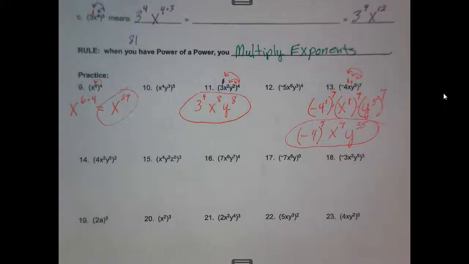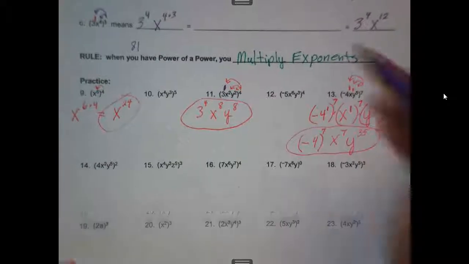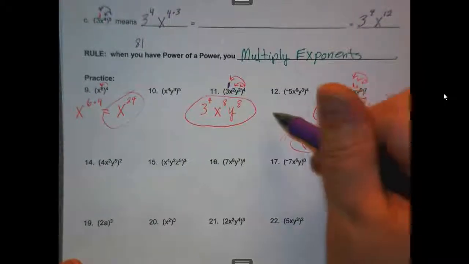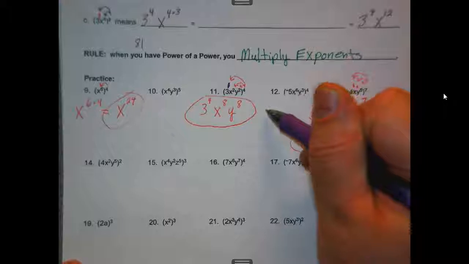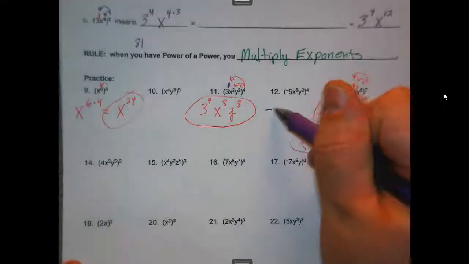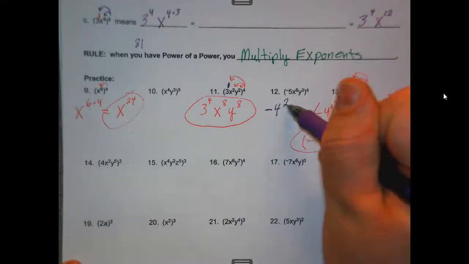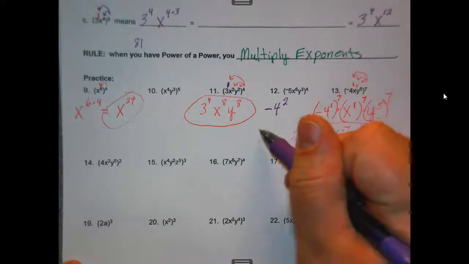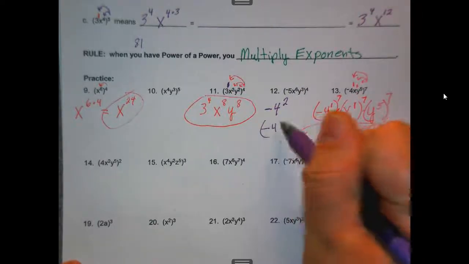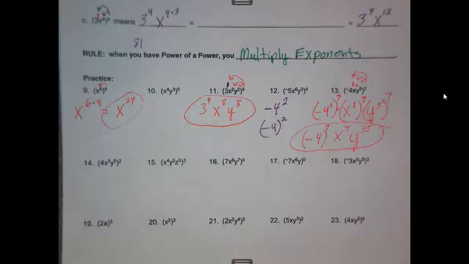And the reason why I'm keeping that negative 4 in parentheses, let's do an example. You guys got your calculators? Put that in a calculator and put this in a calculator. Do I get the same answer? No. And why is that?